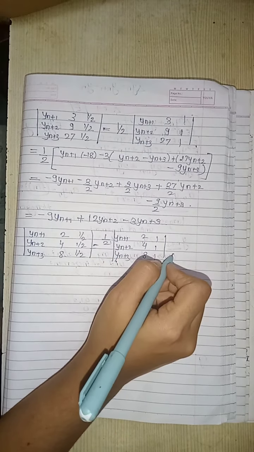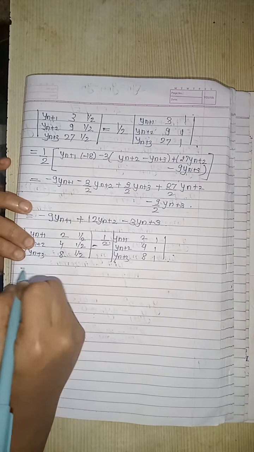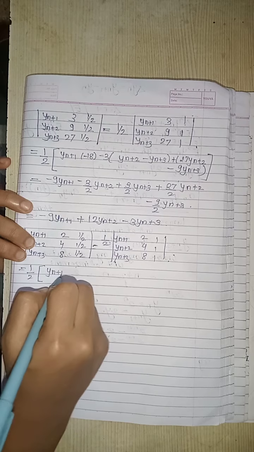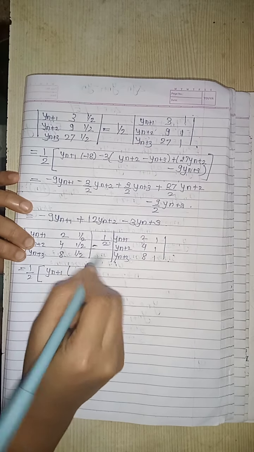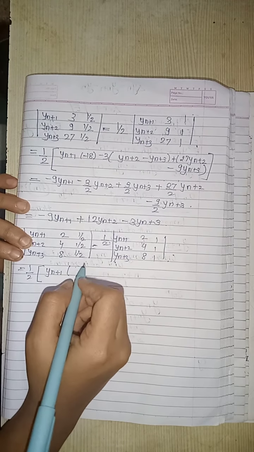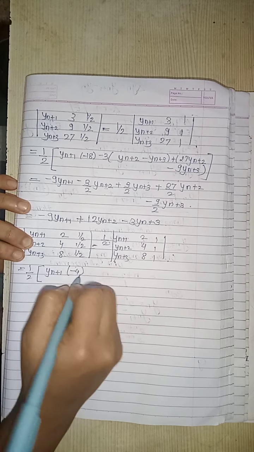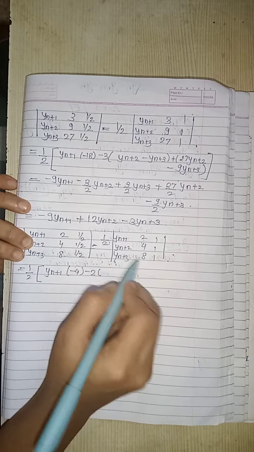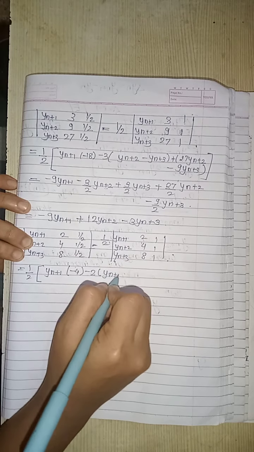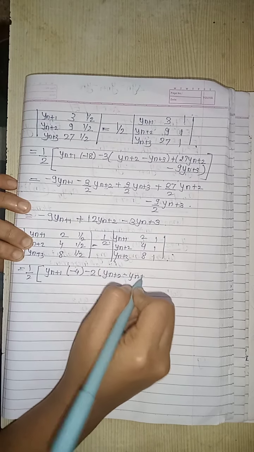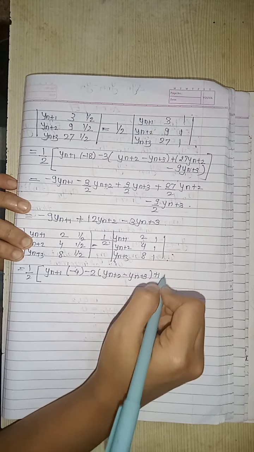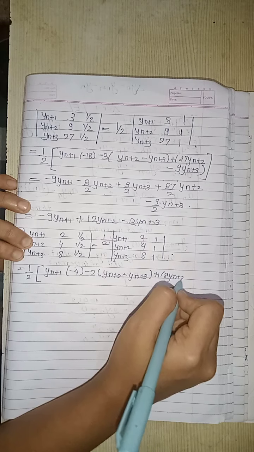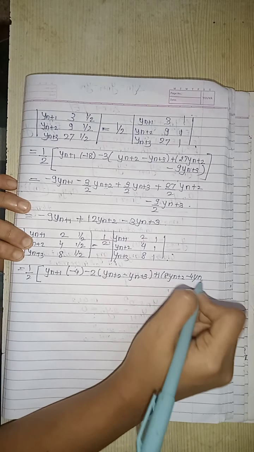Okay, so now solving this, you get half into yn+1 into bracket, so 4 minus 8, so minus 4, minus 2 into, so it is yn+2 minus yn+3 plus 1 into 8yn+2 minus 4yn+3.